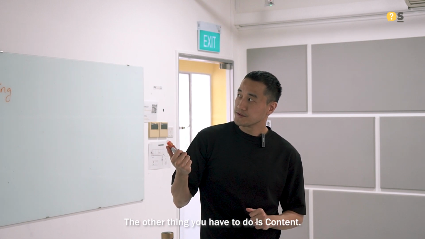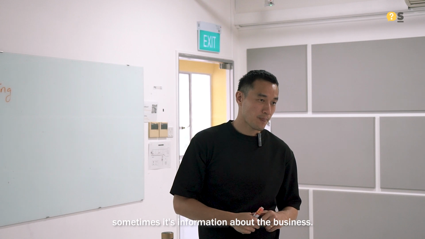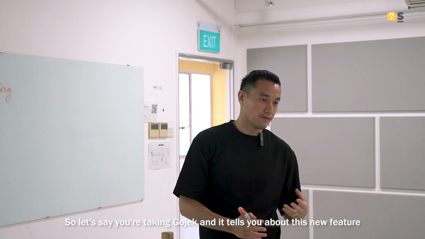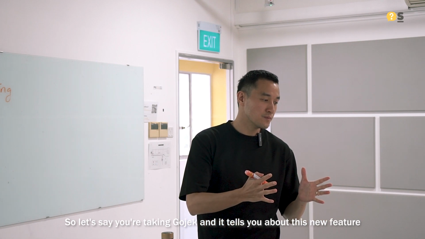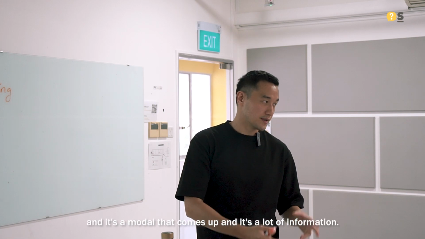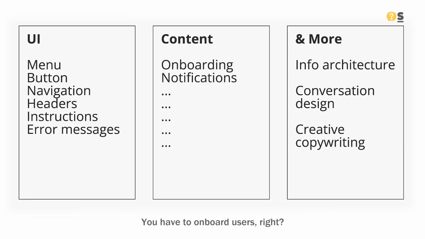The other thing you have to do is content. So sometimes it's not just a component, sometimes it's information about the business. So let's say you're taking Gojek, and then it tells you about this new feature where you are sharing a ride with somebody, and it's a modal that comes up, and it's a lot of information. So you have to also write the information. You have to onboard users, right? You need to let them know how to use this feature, what you need to do, perhaps things to take note of. So that's content.